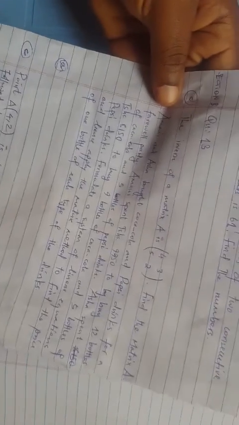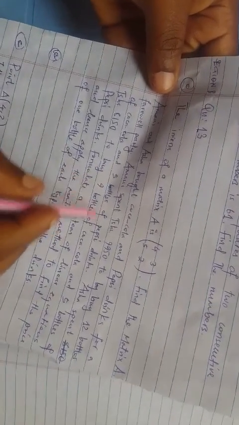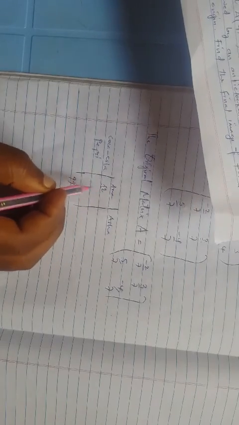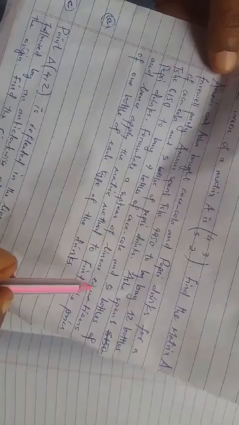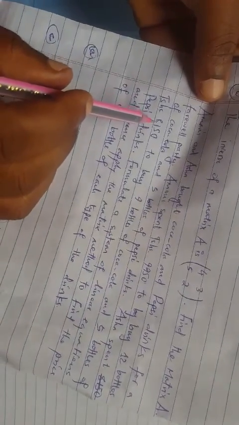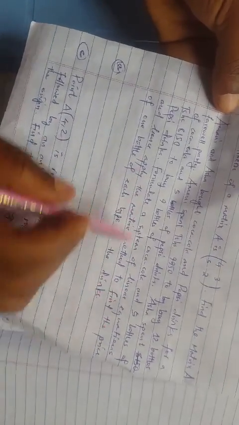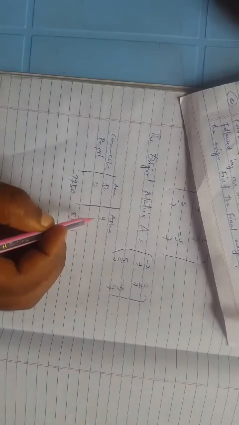We have been told that Amani spent 9,950 Tanzanian shillings to buy 12 bottles of Coca-Cola and 5 bottles of Pepsi. And Asha spent 8,150 Tanzanian shillings to buy 9 bottles of Coca-Cola and 5 bottles of Pepsi drinks.